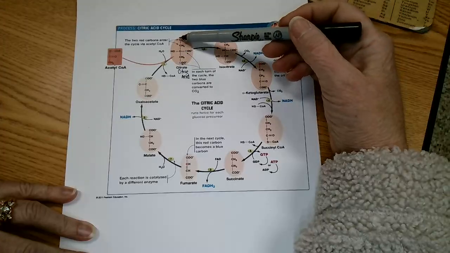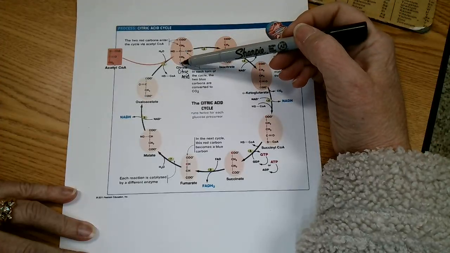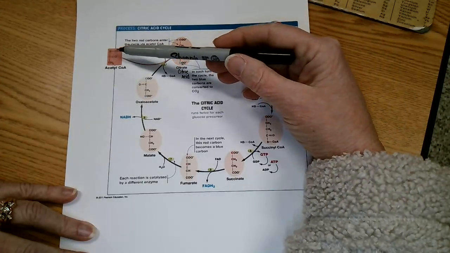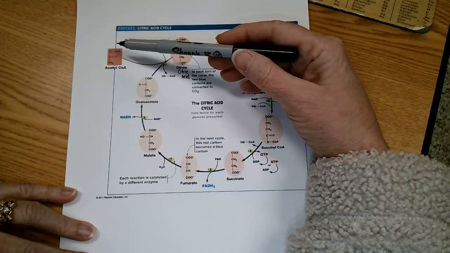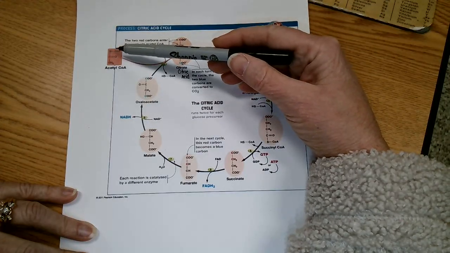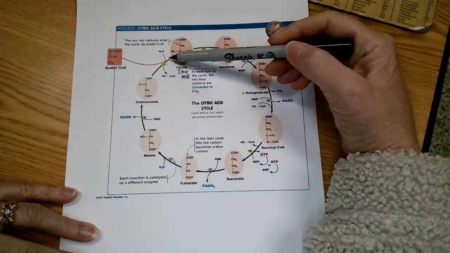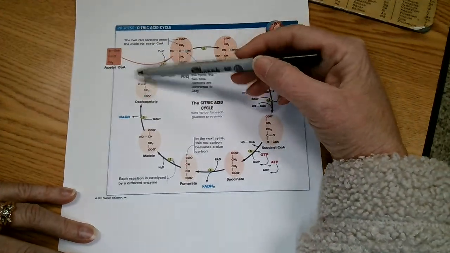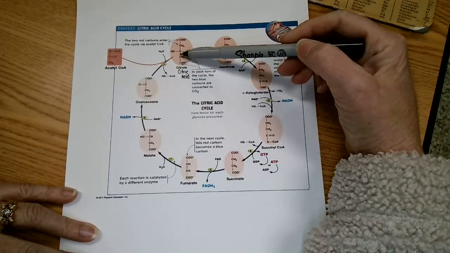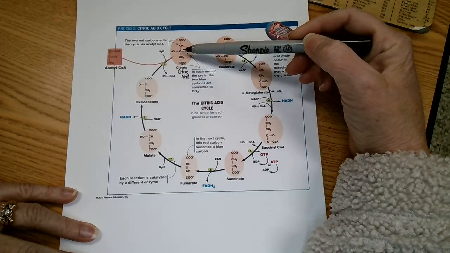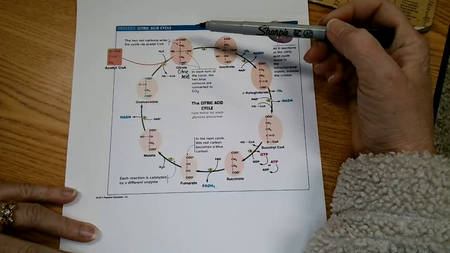Okay. So now we have 6 carbons. This came from the conversion of pyruvate to acetyl coenzyme A, right? It entered in, added to this. So 4 plus a 2 makes a 6. And this is why they call it the citric acid cycle, because it's the first component in this cycle.